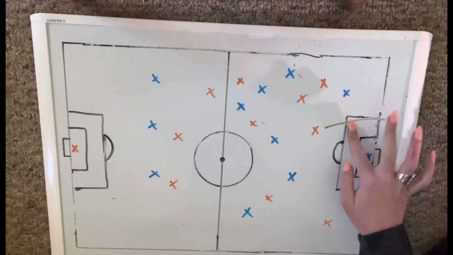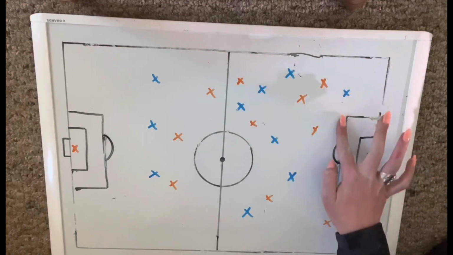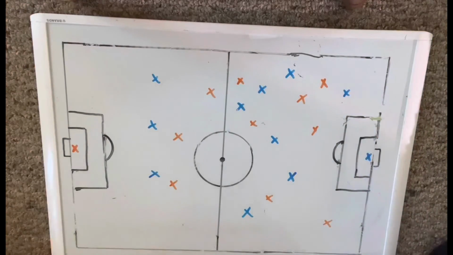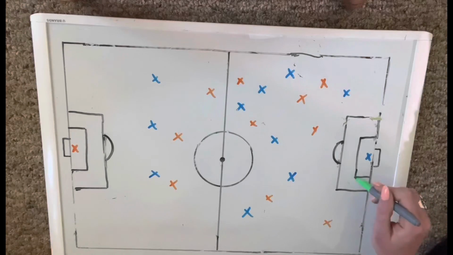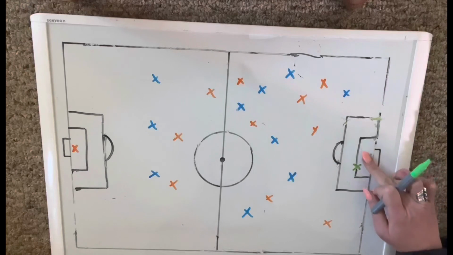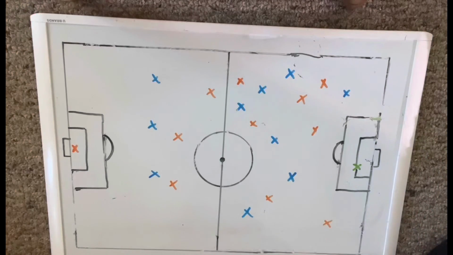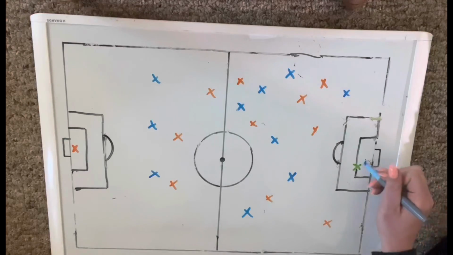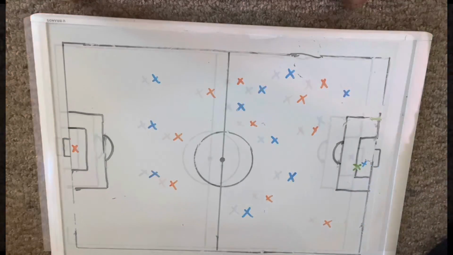So at this point, the goalie is going to come here and place the ball in the goalie box somewhere, wherever they like. Generally the goalie takes the goal kick. So the goalie comes in, say blue guy, and kicks the soccer ball.